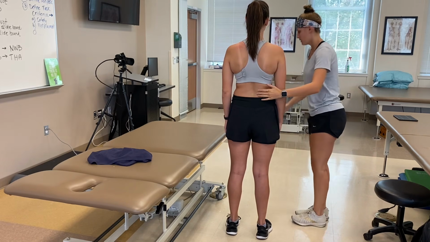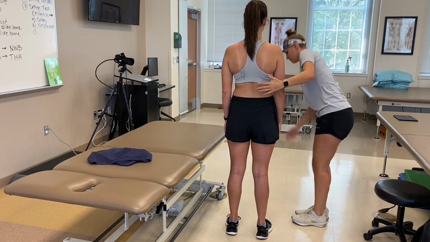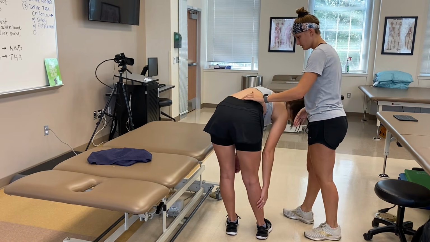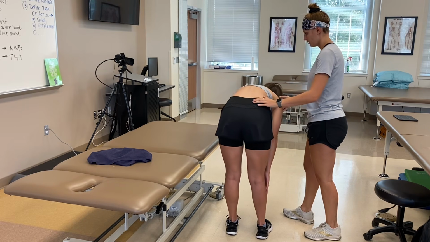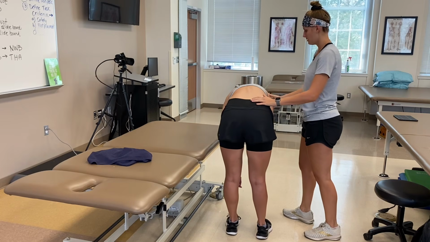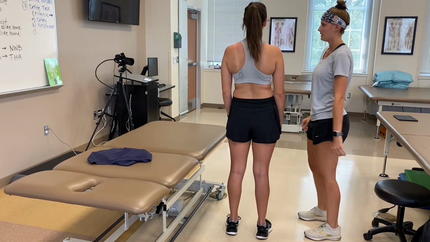Okay, so now we're going to bend forwards first and then come to the side. So go ahead and bend forward for me, and then bend to this side. Good. Come back to the middle, bend to the other side. Good. Back up. Okay, any pain with that?